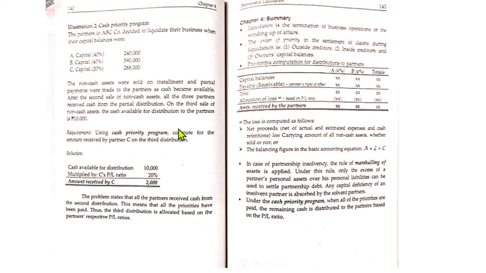So how do we compute for the requirement? Yung tinatanong na amount received ni partner C on the third distribution, you have to just compute based on the P&L ni C na 20%. So 10,000 times 20% is 2,000. That is the answer for illustration 2. Okay, let's take a look at this, yung note niya. The problem states that all the partners receive cash from the second distribution. This means that all the priorities have been paid. Thus, the third distribution is allocated based on the partners' P&L ratio. Okay.